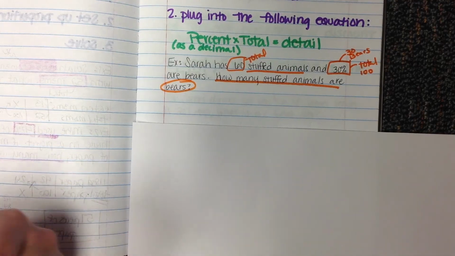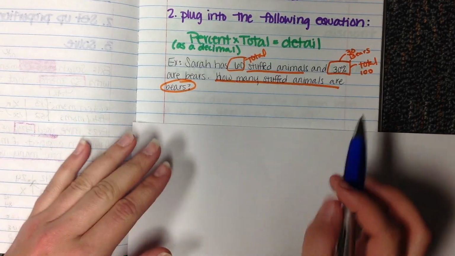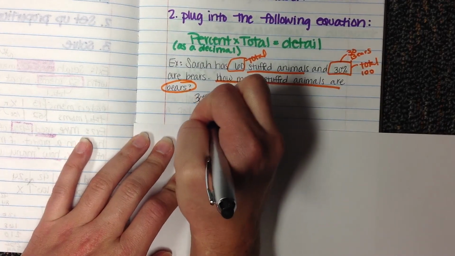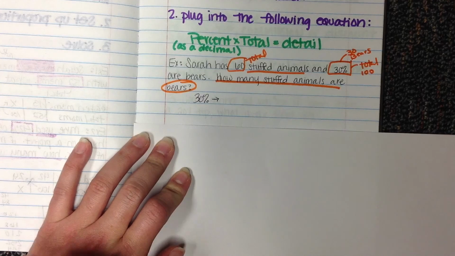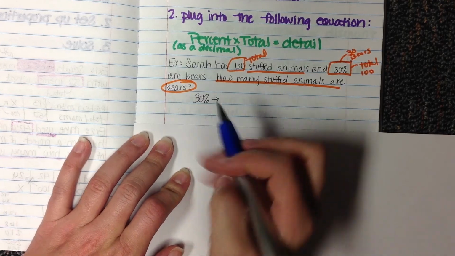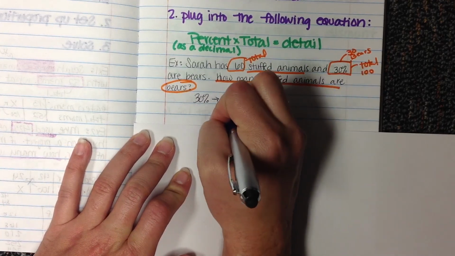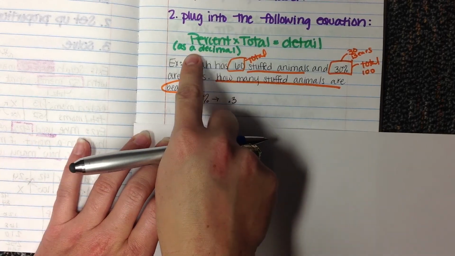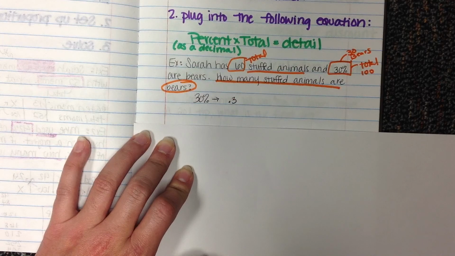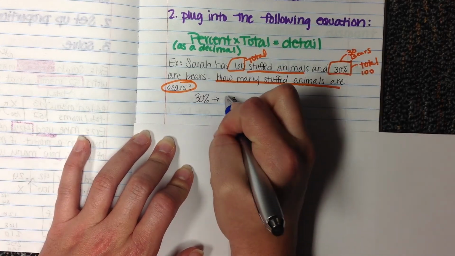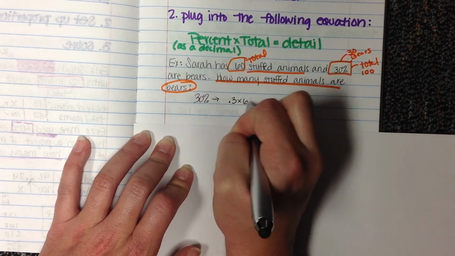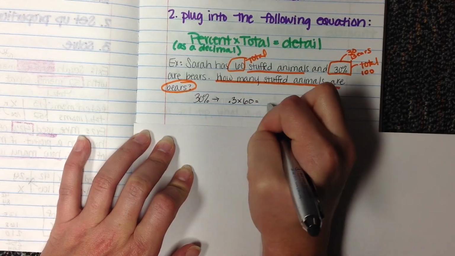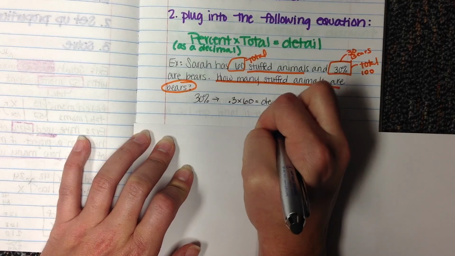So when we write this in the equation form, I want the percent, 30%. You've got to change it to its decimal form. So 0.3, and let's plug it into the equation. Percent as a decimal times the total will equal the detail. Percent as the decimal times the total, which is 60, will equal the detail.